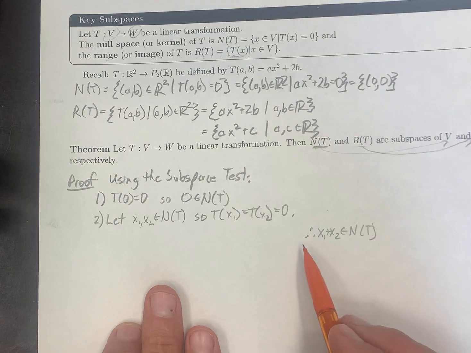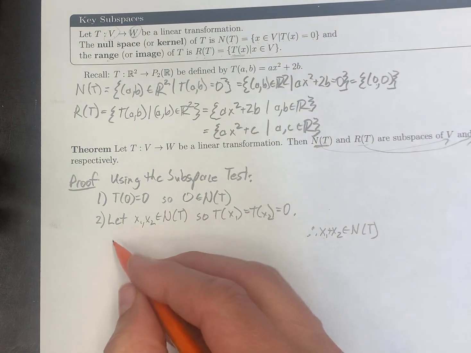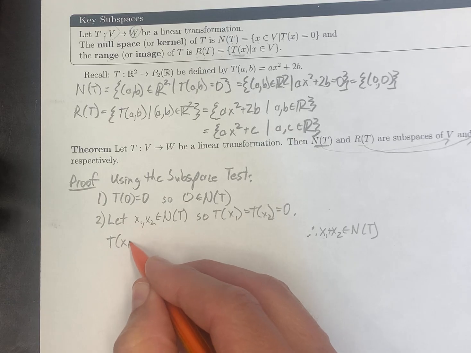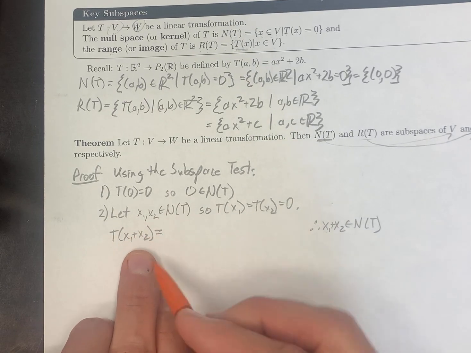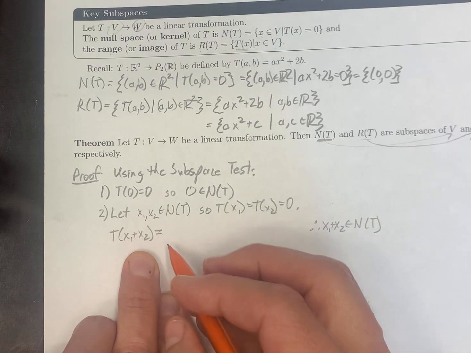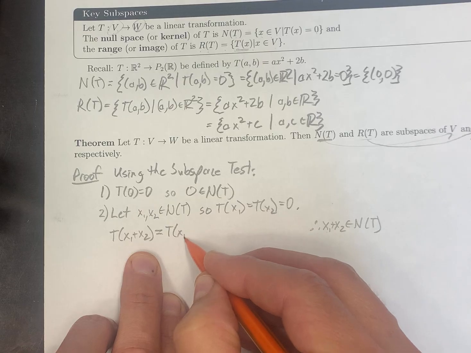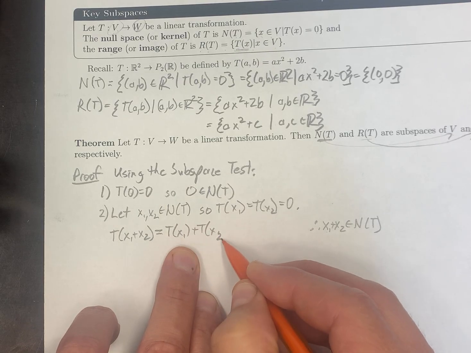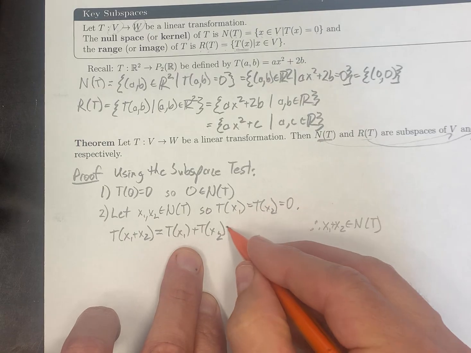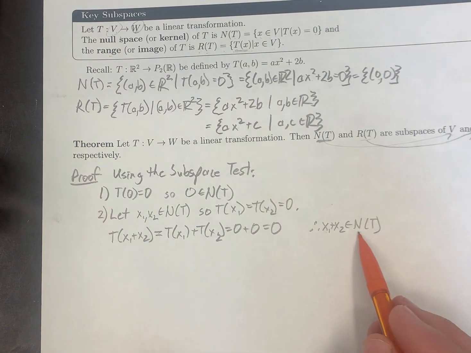But then what do I really want to say? I want to say this means T of x1 plus x2 is 0. Well, what is this? And here you get the bread and butter of every linear transformation proof, right? This, by virtue of it being a linear transformation, is T of x1 plus T of x2. By assumption, that's 0 plus 0, and that's 0. And that's the very definition of being in there.